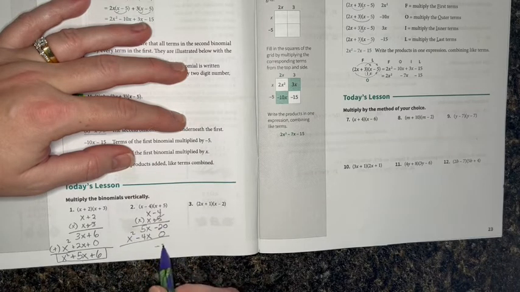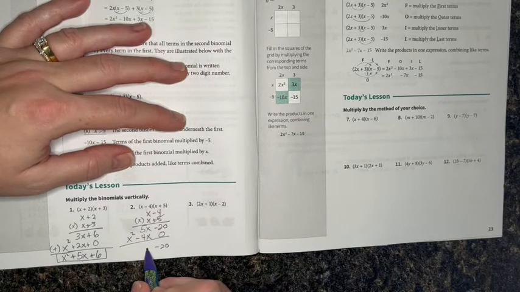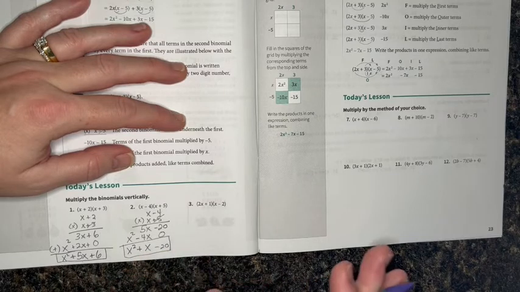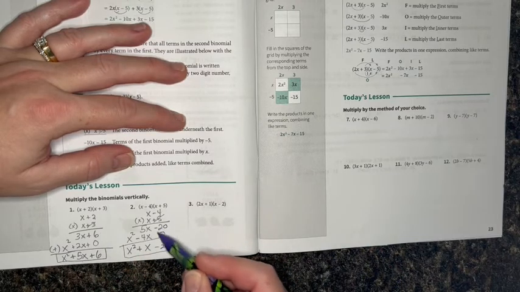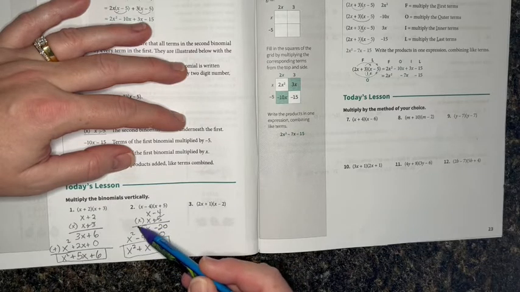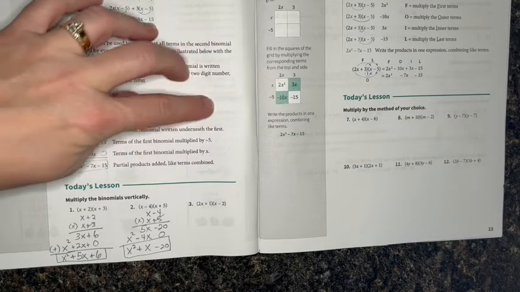Negative 20 plus 0 is negative 20. 5x minus 4x, so if you had 5 x's and I took 4 away, you would only have 1 x left, and it would be positive, plus this x squared. In these cases, our x squared is always going to be by itself, just like our constant over here is always going to be by itself. The only adding that's going to take place is right here in the middle. So our answer is x squared plus x minus 20.